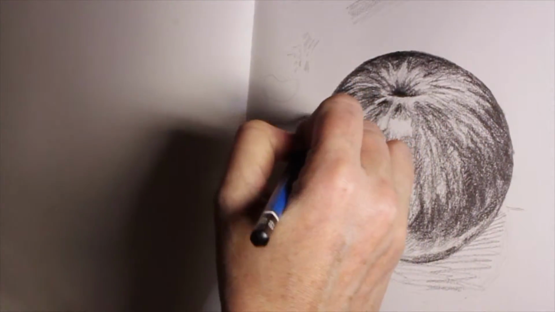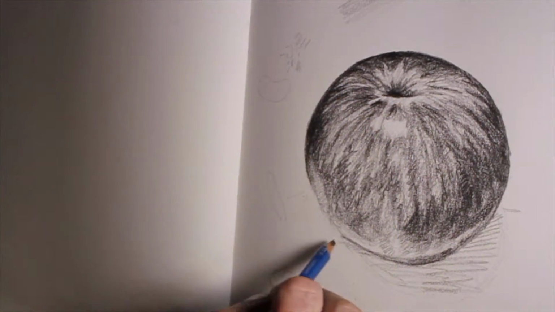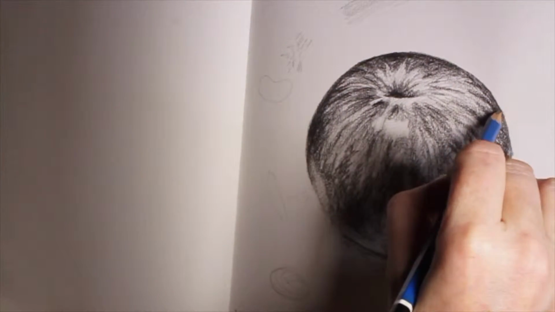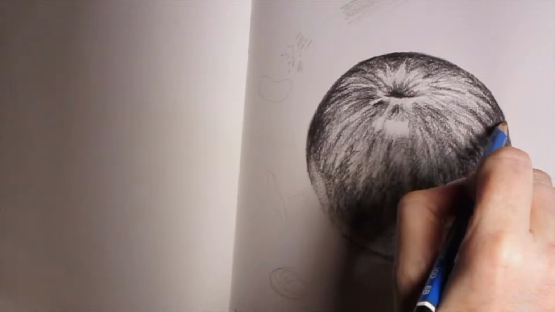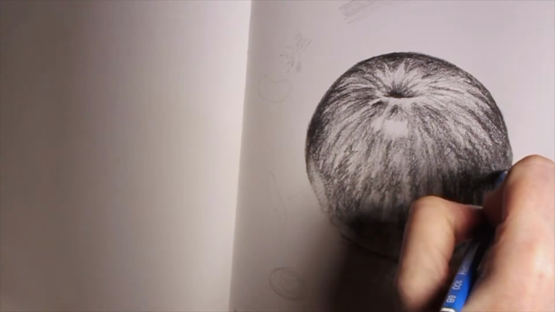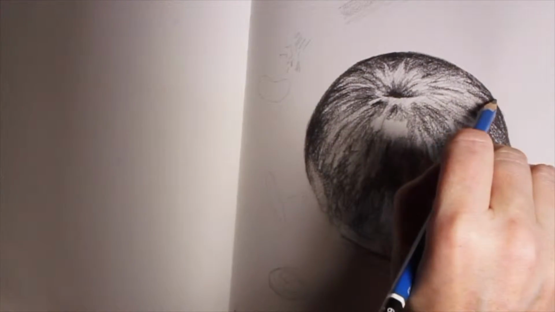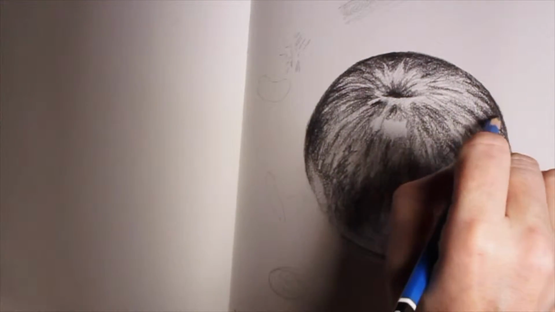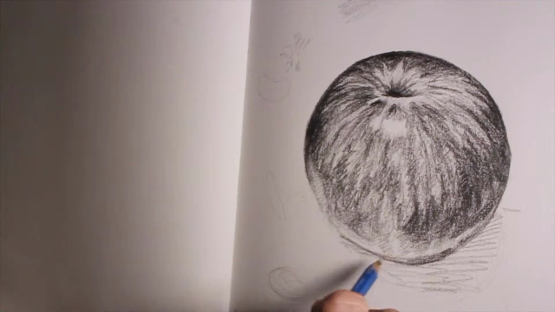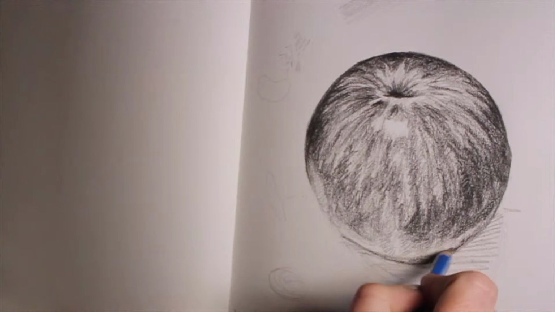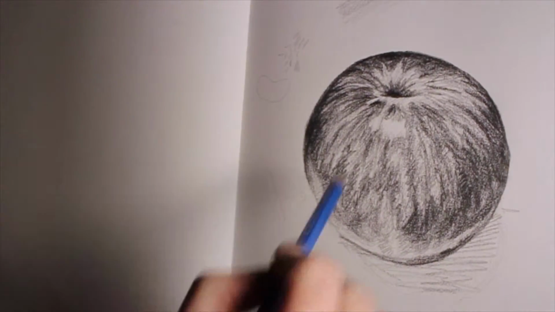Okay, so I don't like these pencil marks that have come out over the edge of my apple, so I'm just drawing over them, even though it's changing the shape of the apple slightly, rather than rubbing them out. And this bit down here, I've possibly made a little bit too dark, and I've done this in quite a loose scribbly style.